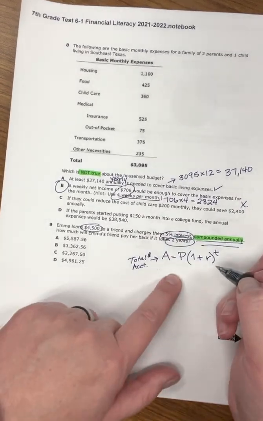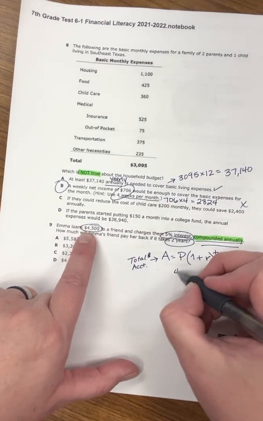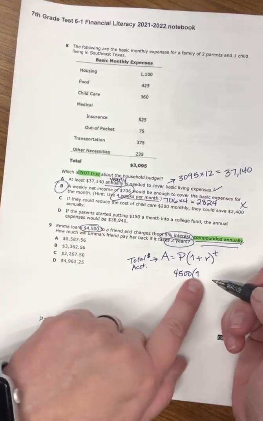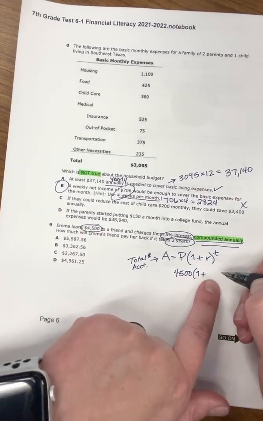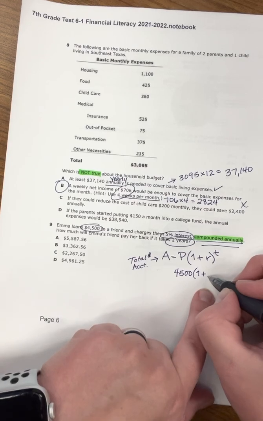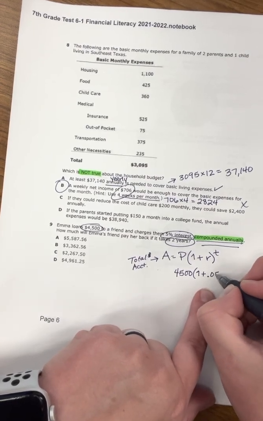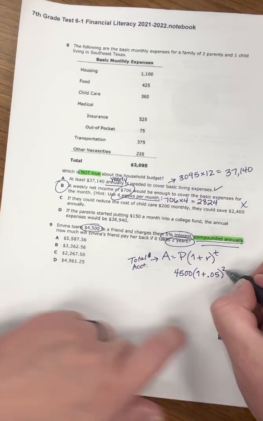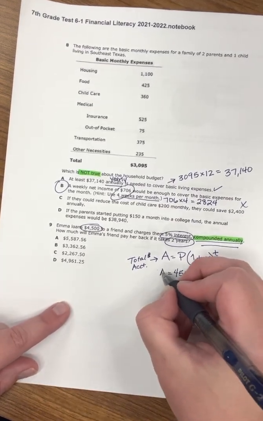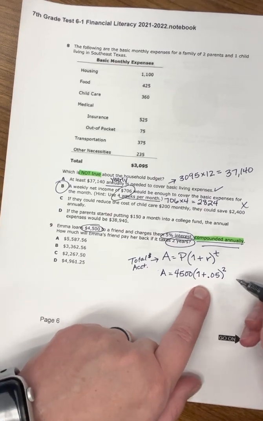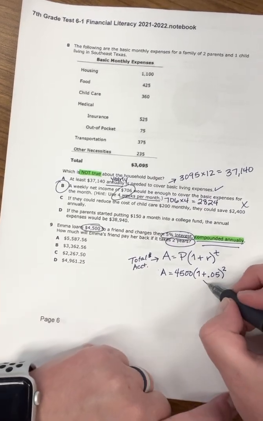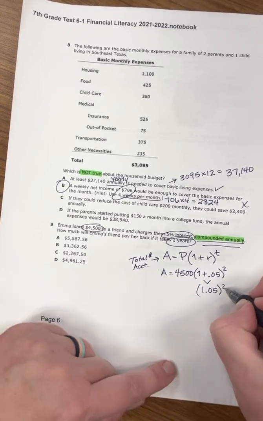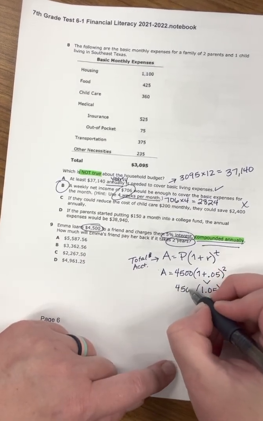So we're going to plug in our information. She loans $4,500. That's the principal. Numbers don't change in formulas. So 1 plus my interest rate, which again, change it to a decimal like we did earlier. So 0.05. And T is time in years, which is 2 for this problem. Remember that order of operations states that we do what's in the parentheses first. So we would get 1.05 squared times 4,500.